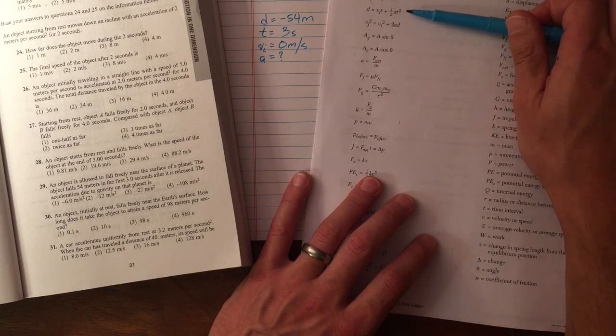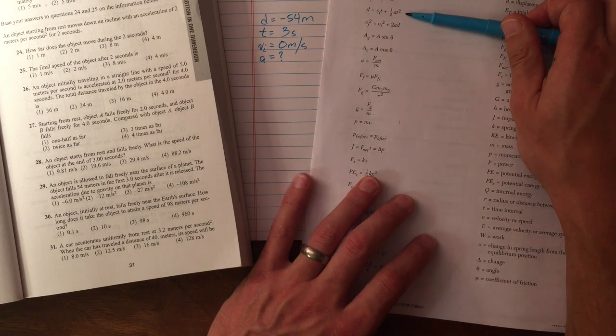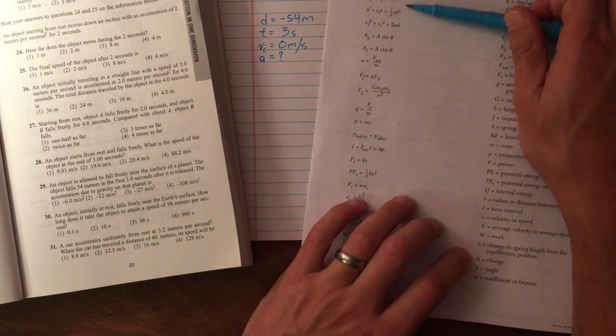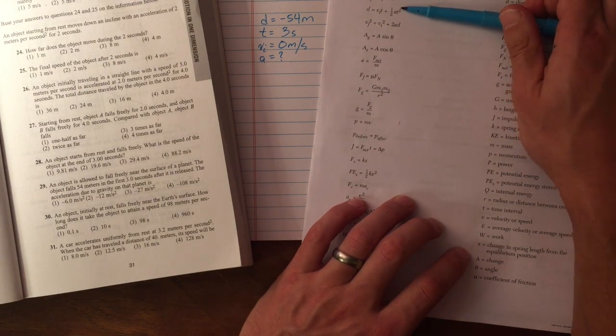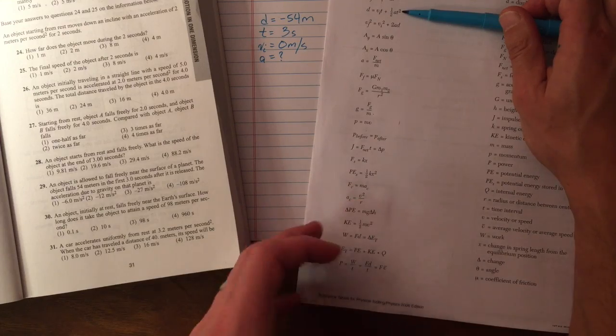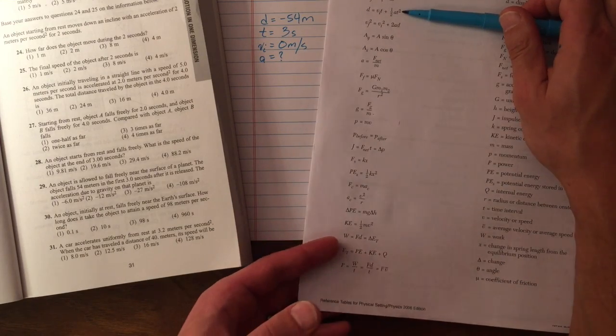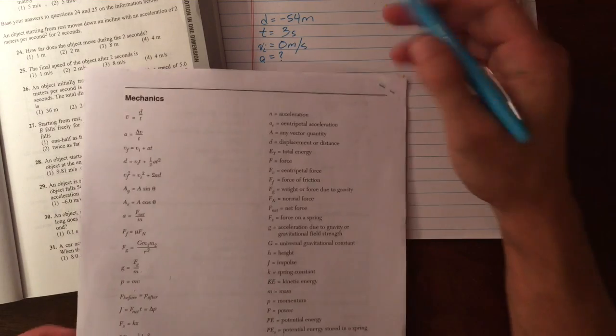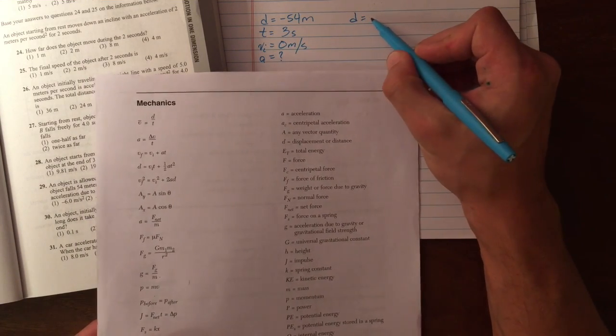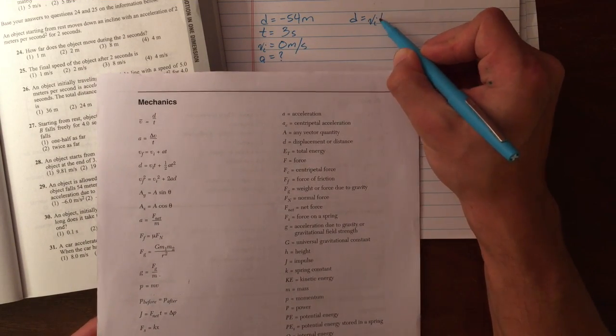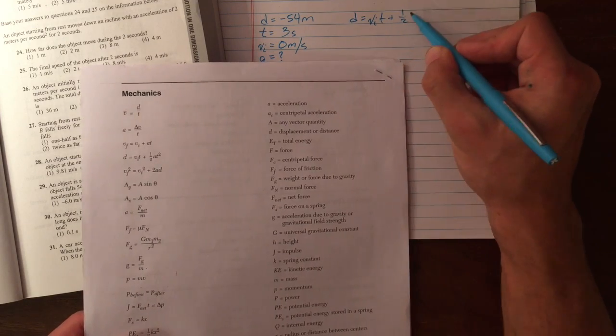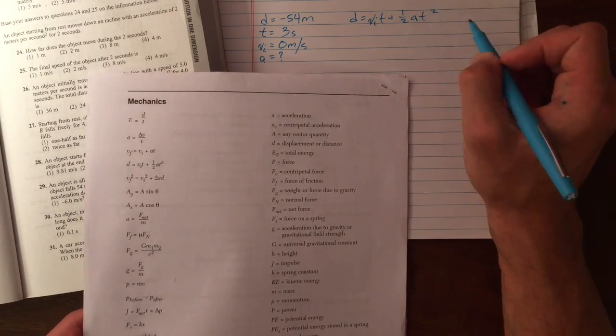So we're going to go with this second equation, the second of those 3, which is actually the 4th formula on the back of the reference table, that distance formula. So if we copy that down, distance equals the initial velocity times t plus 1/2 a t squared.